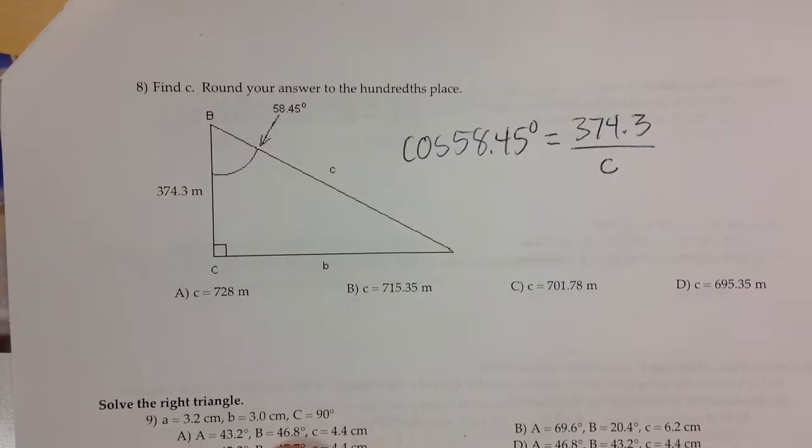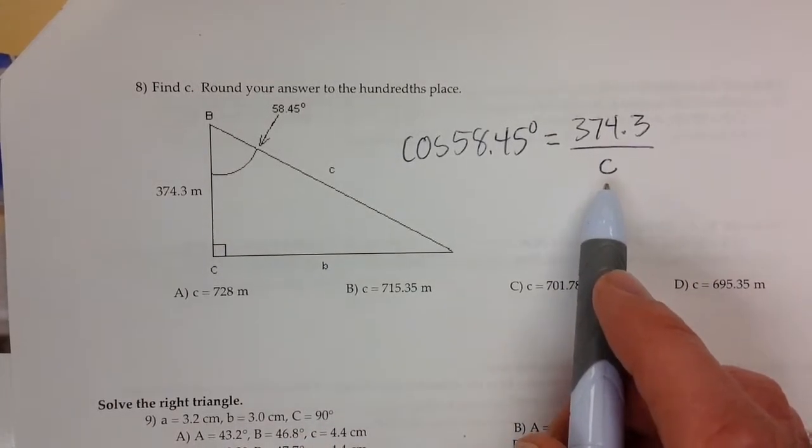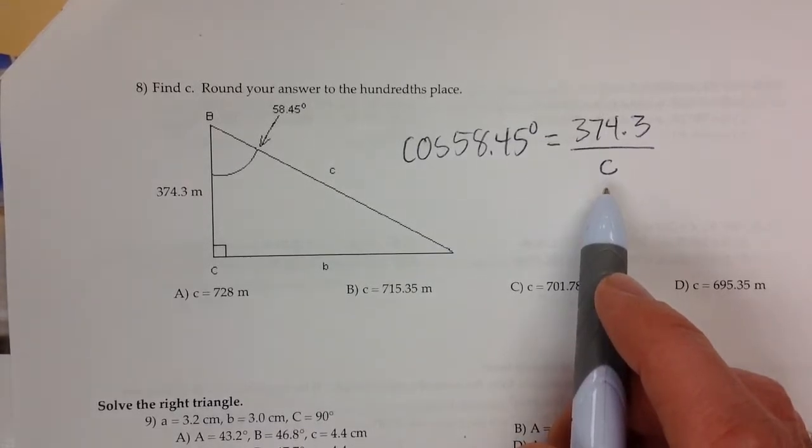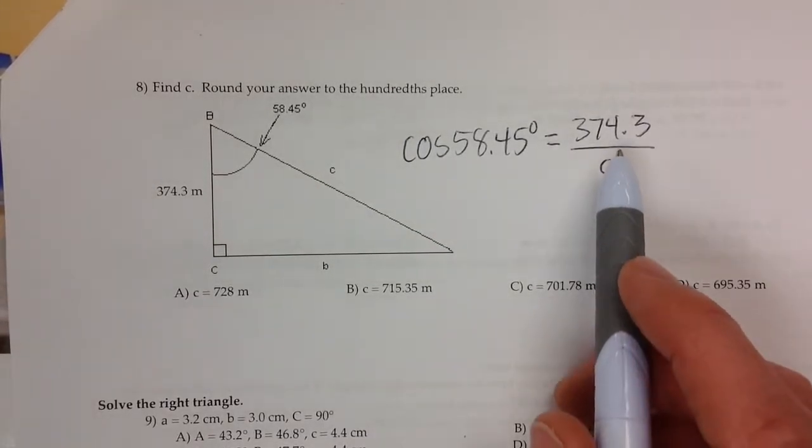Okay, you divide by 374. That's a legal maneuver. The only issue is that what you have left on the right-hand side is 1 over C. And if you can handle that, then by all means do that. So you multiply by 374. That's also a legal maneuver. The issue is that you create 374.3 squared, and I think that's creating more work for yourself.